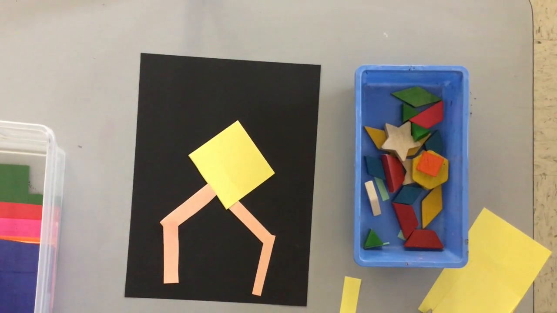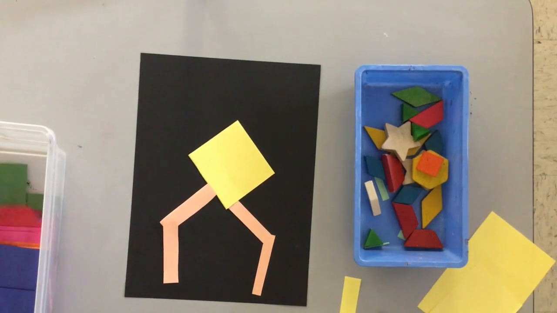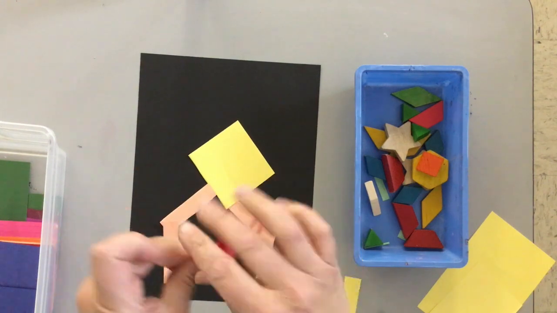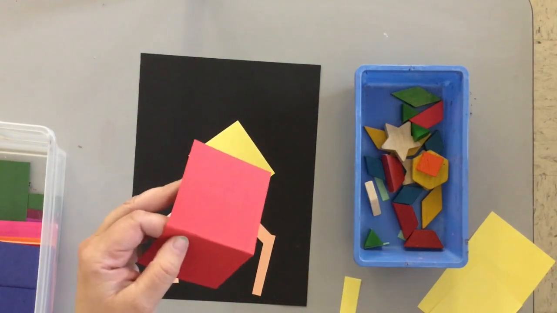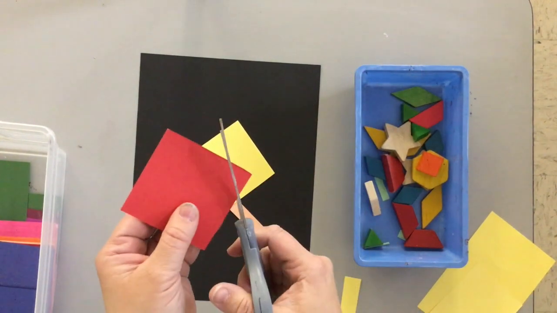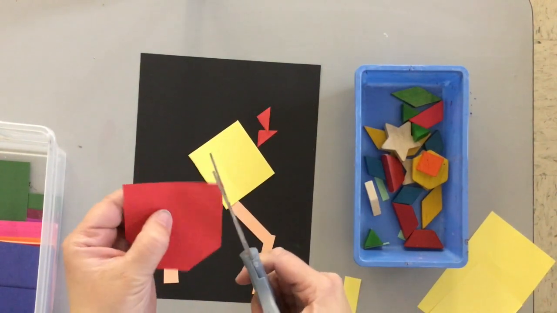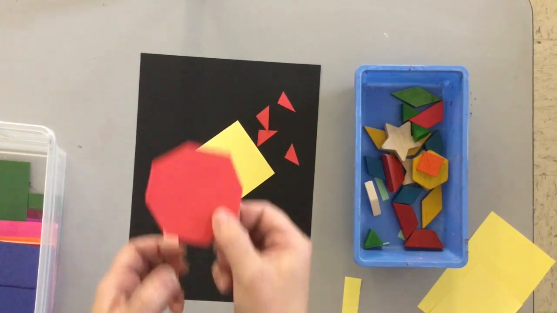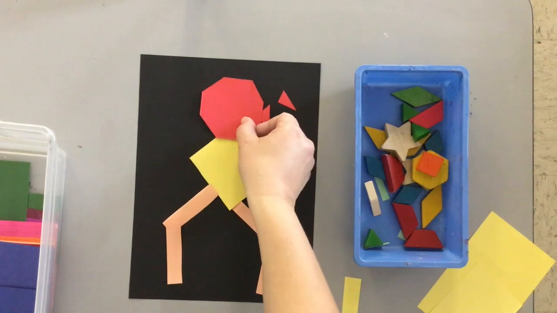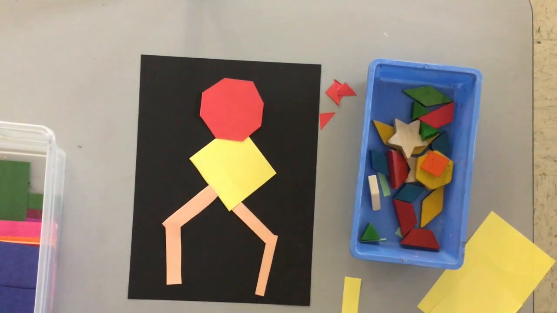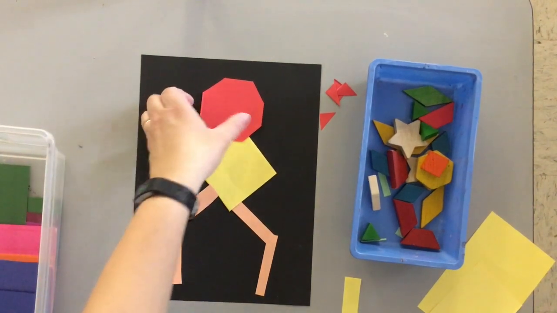You guys need to put your scissors in. I'm going to take this square here. Well, first I'm going to make a square. Cut in half. Now watch this. Cut a corner, cut a corner, cut a corner, and cut a corner. What do I have now? An octagon that I could use as my head there. Pretty awesome, right? Maybe we can make that as a stop sign. I mean, it's a red octagon.